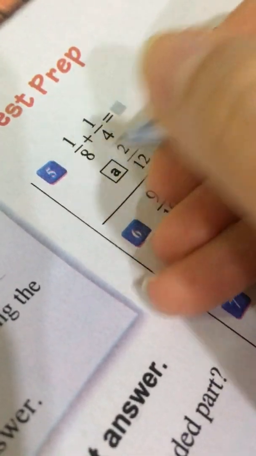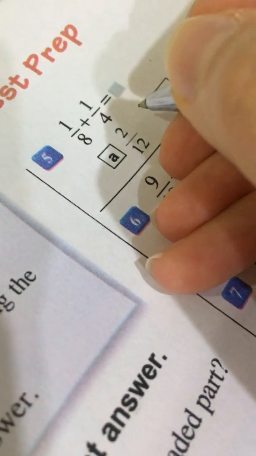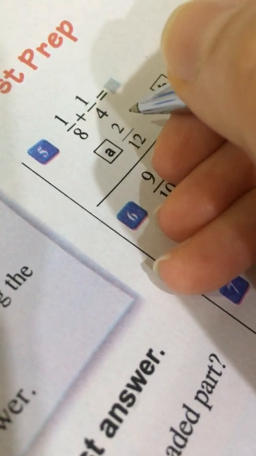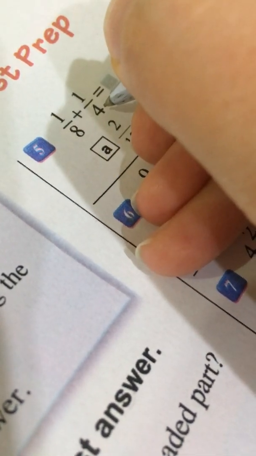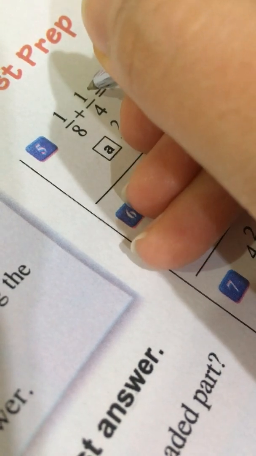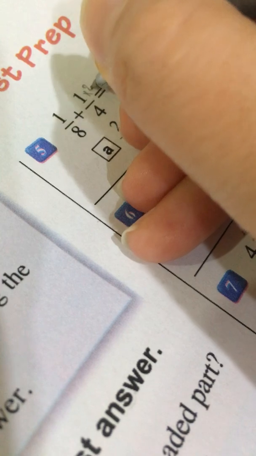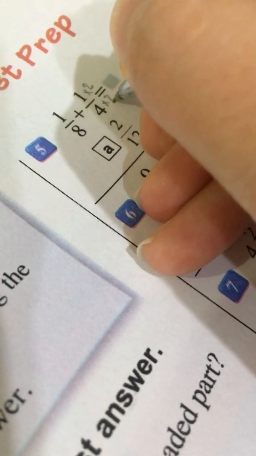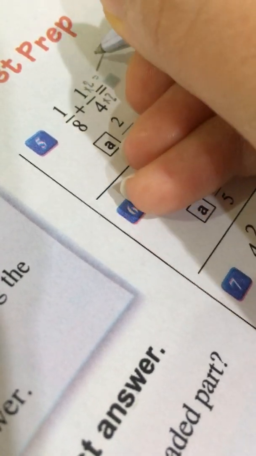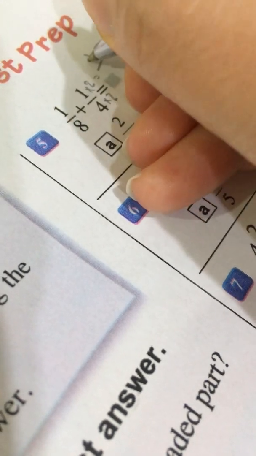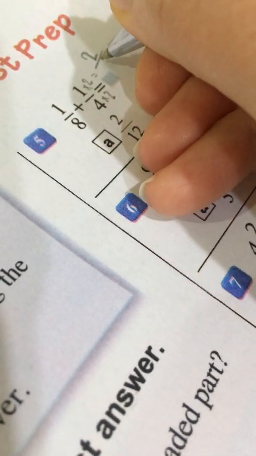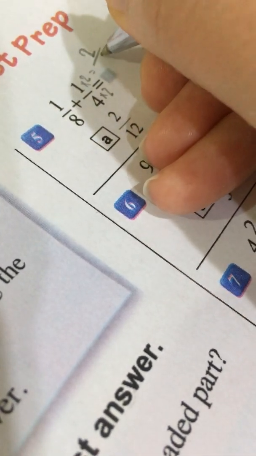Here we have 1 over 8 plus 1 over 4. We cannot add these fractions. Why? Because we have unlike denominators. So we have to change this fraction. We write an equivalent fraction for 1 over 4 by multiplying the numerator and the denominator by 2, which is equal to 1. 1 times 2 is 2, and 4 times 2 is 8.